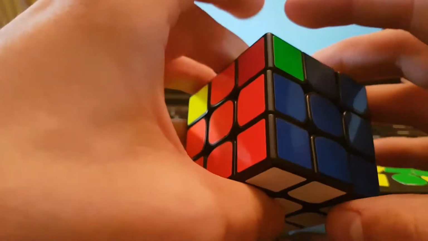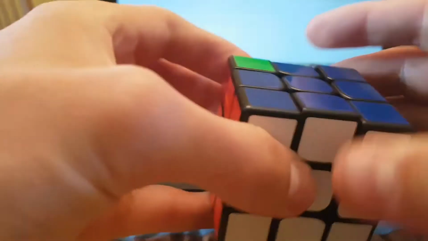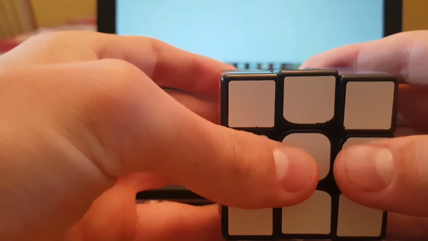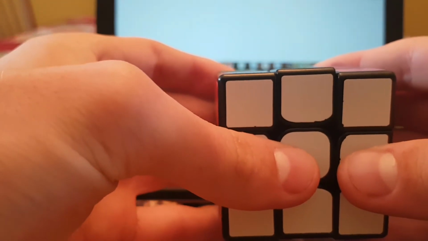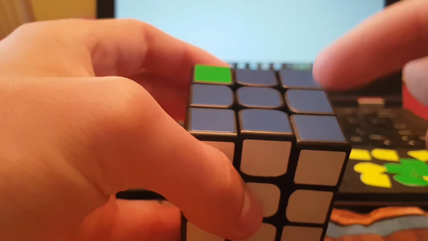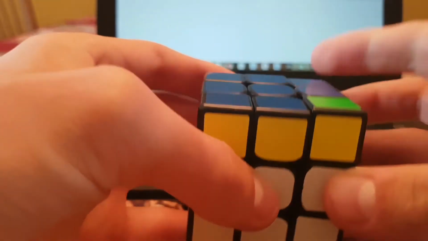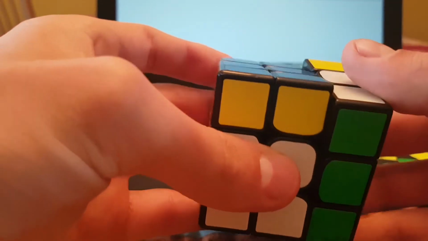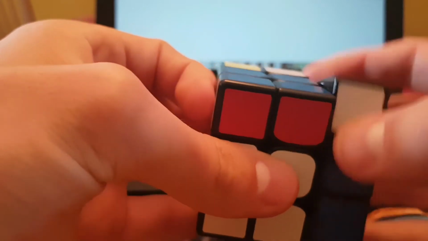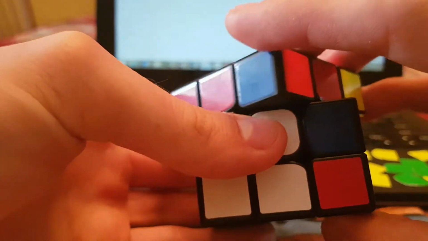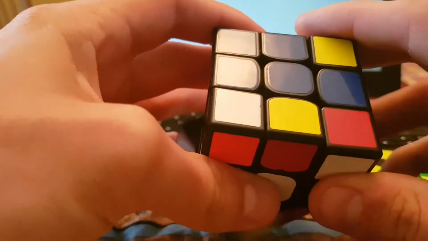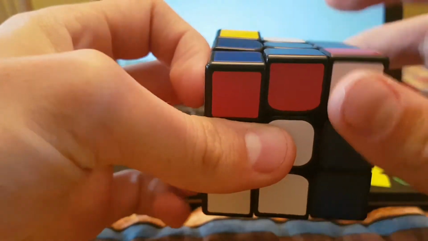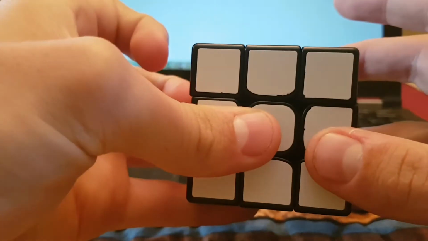And then for the final one, we have wax. So usually I like to just set up to the commutator if you were using this buffer, which is U2, and then R, U prime, R prime, cancel into inserting like that. And we are solved.